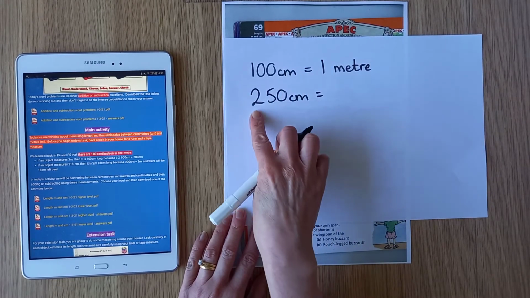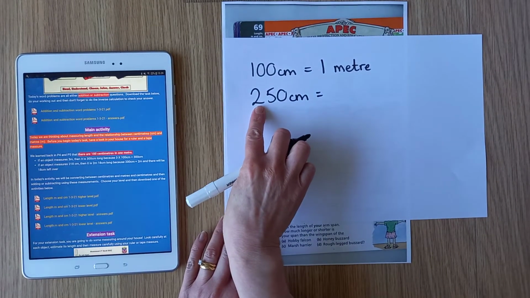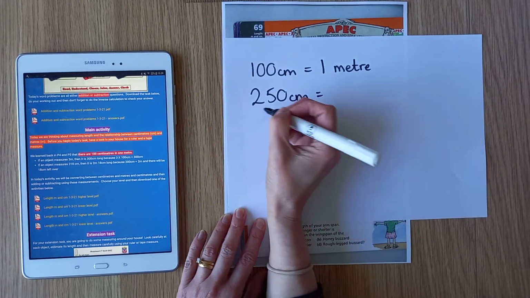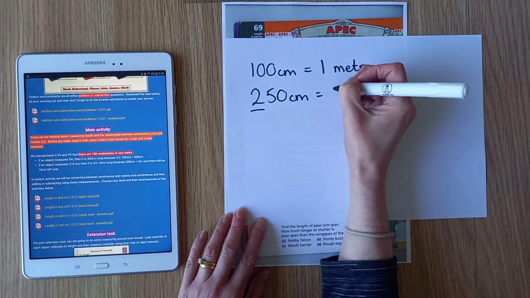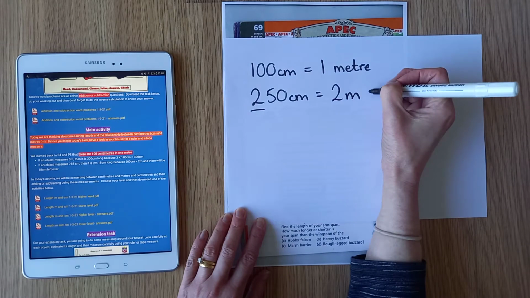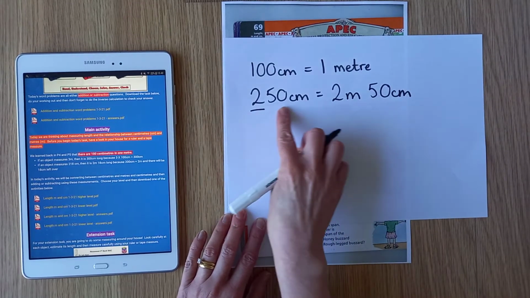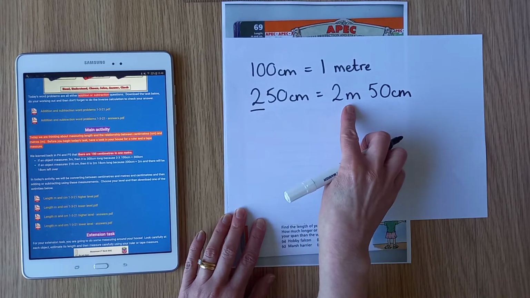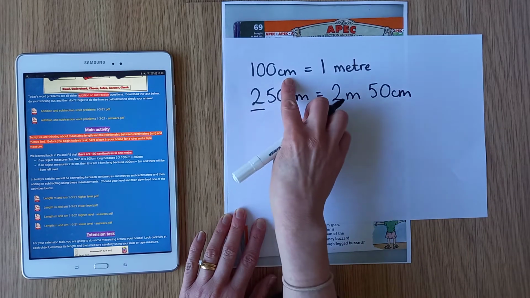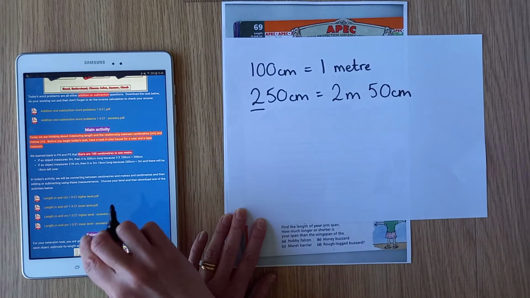Well, if 100 centimetres is 1 metre, the hundreds number tells me how many full metres I have. So the 200 becomes 2 full metres, and then what's left over is what's left in centimetres. So I could write 250 centimetres also as 2 metres 50 centimetres.